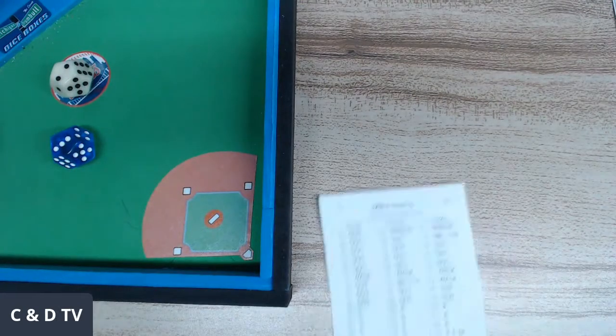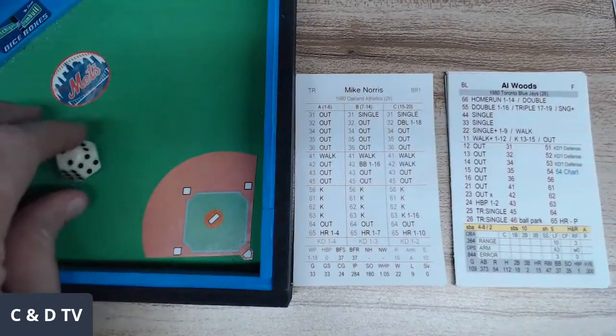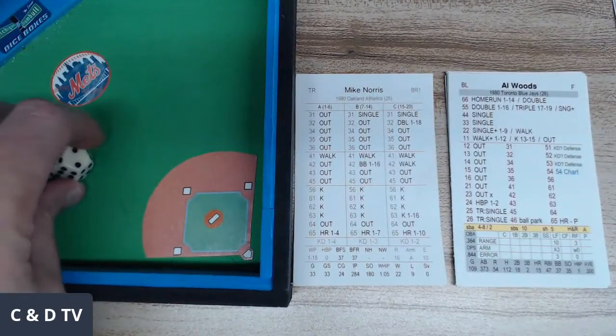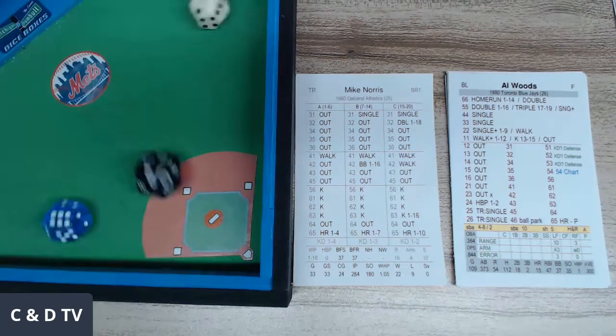Mike Norris has retired 21 in a row. Let's see if he can keep the streak going. It's going to be Al Woods. He's a .300 hitter in 1980, in close to 400 at bats. See what happens. Here's a pitch.